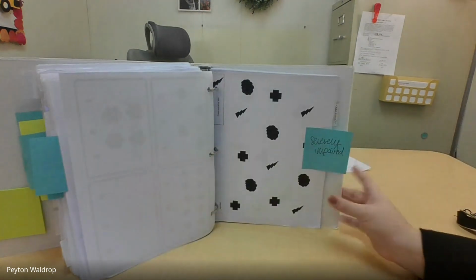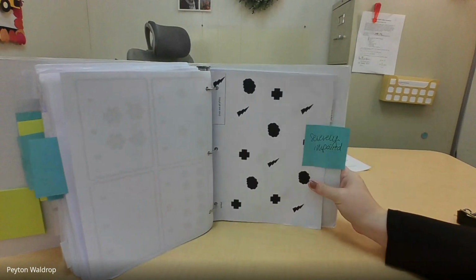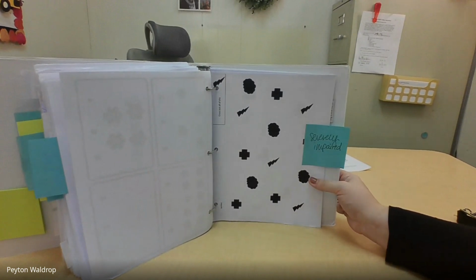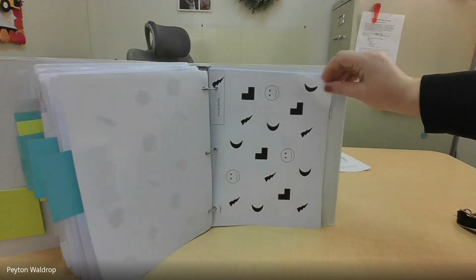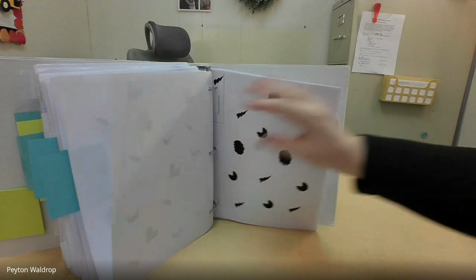I have one last severely impaired activity where basically they're given a certain symbol that they will strike out. So for this one, it would be that lightning bolt. They would need to strike out all the lightning bolts really quickly. And each page gives them a certain symbol that they're crossing out.